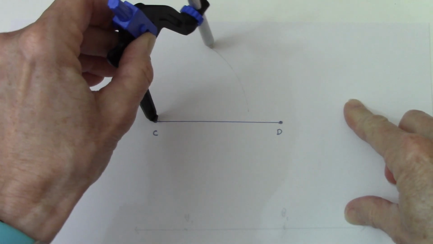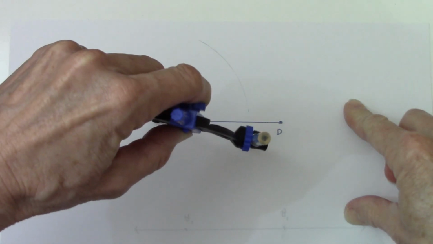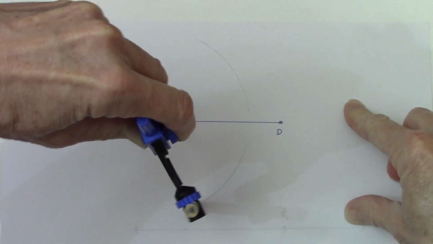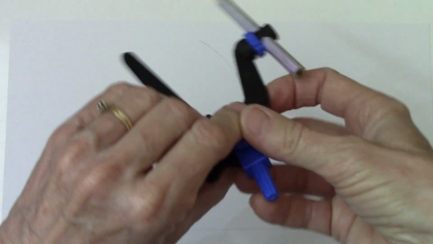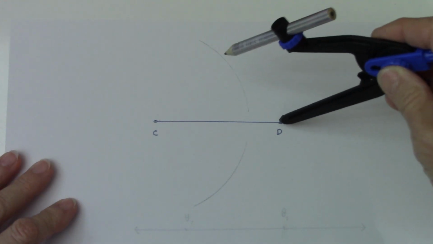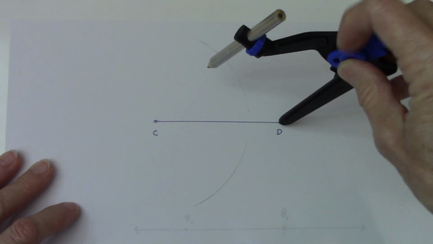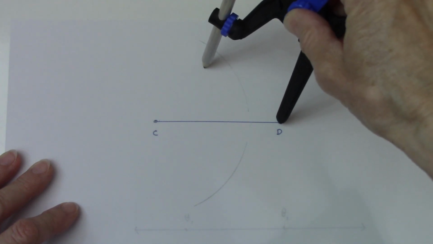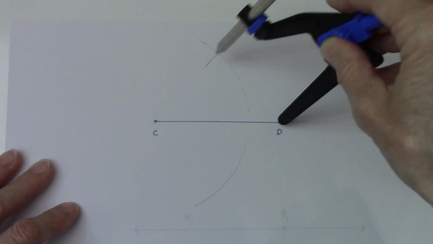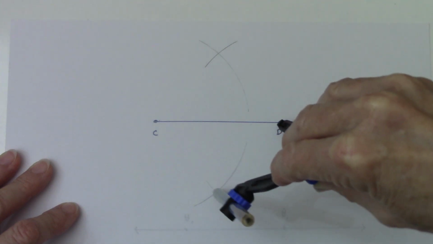You bring an arc up like this and an arc down like that, and then you move to point D, and keeping the compass the same size, that's why you need to make sure that it's tight, make an arc above and an arc below.